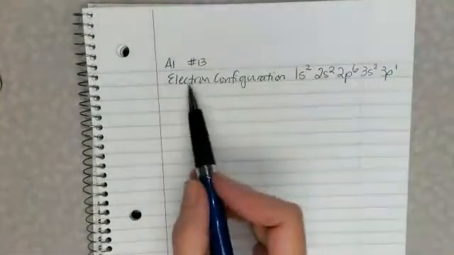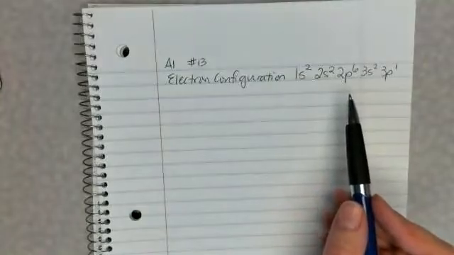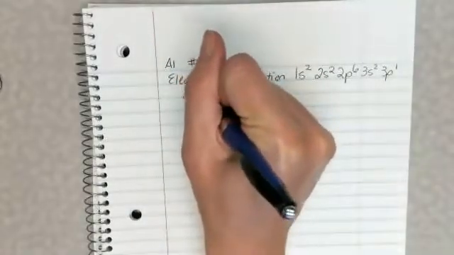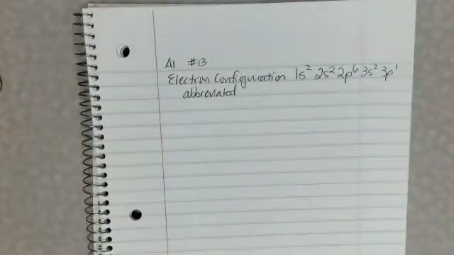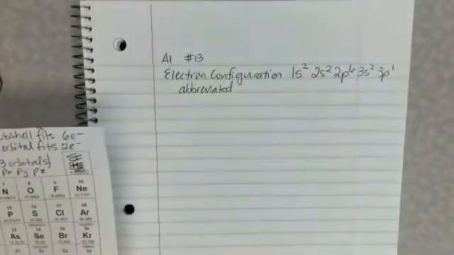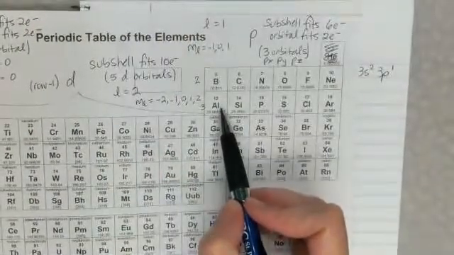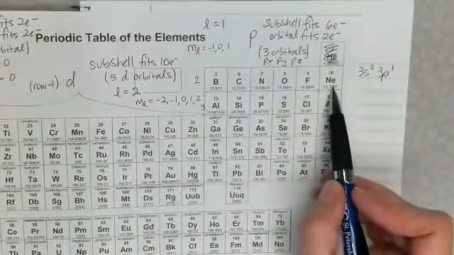All right, so this is what's called the complete configuration, spdf notation. Everything is there. We can abbreviate this electron configuration. And when we do an abbreviated electron configuration, we find the noble gas core. When I look at any element on the periodic table, the noble gas core is: I go up 1 row and all the way to the end.